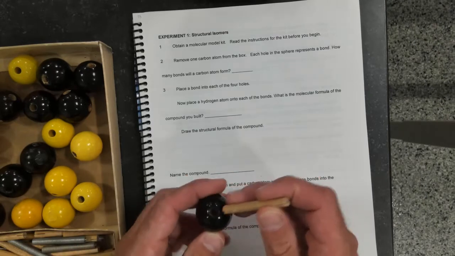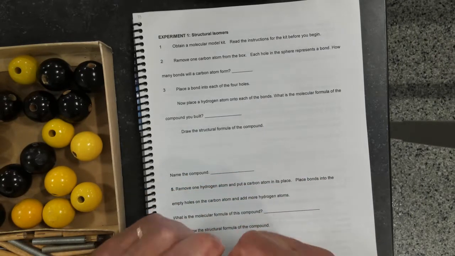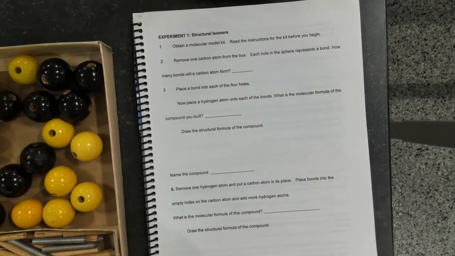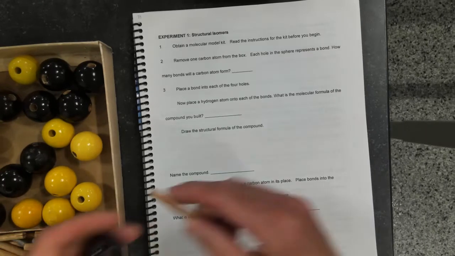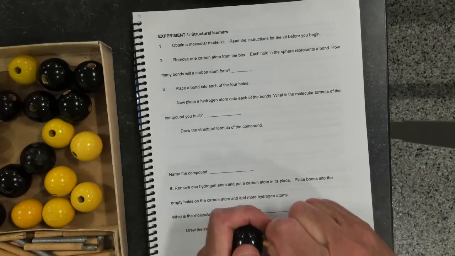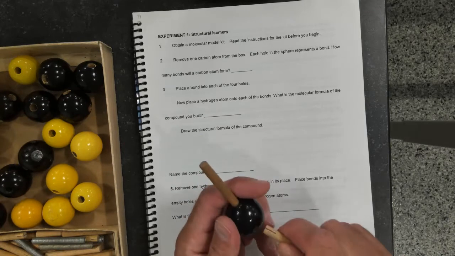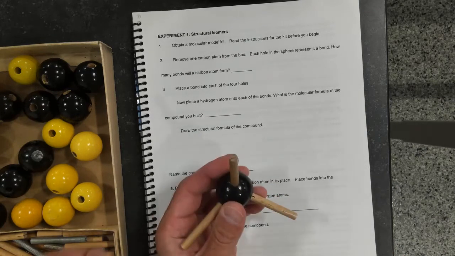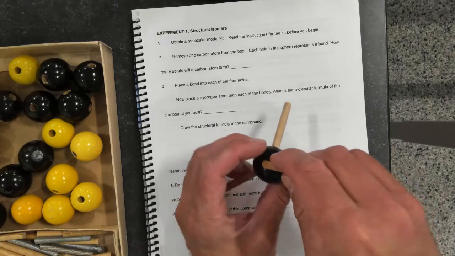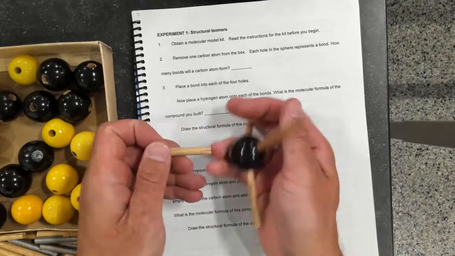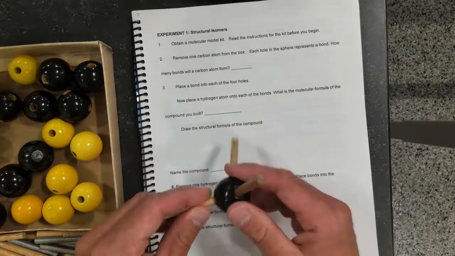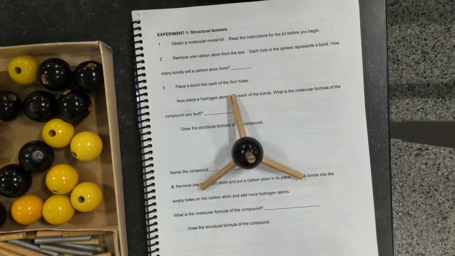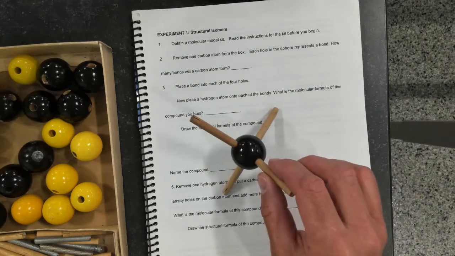Now I'm going to place the bonds into each hole. Okay. And now you see the tetrahedral arrangement.